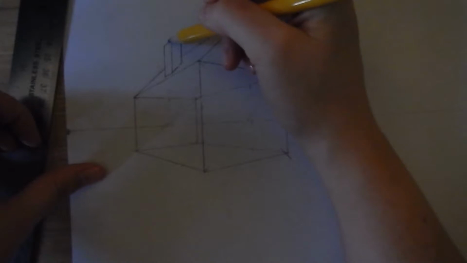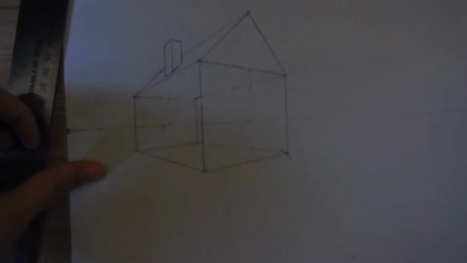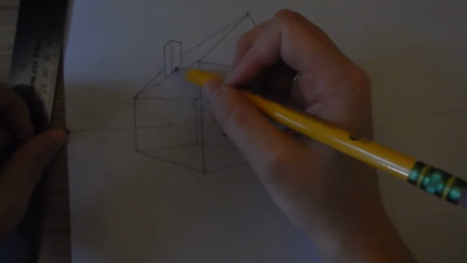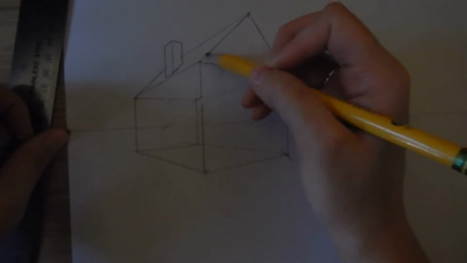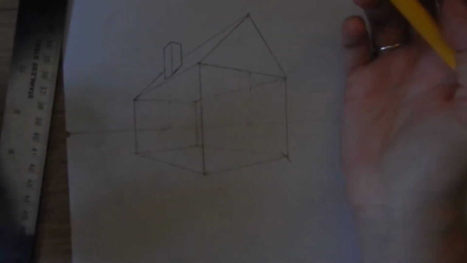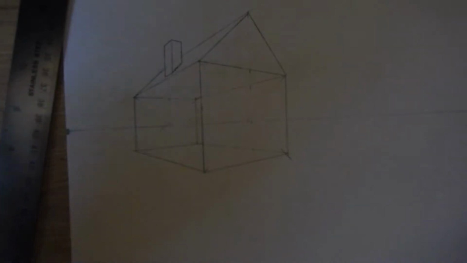So this line went to the vanishing point, this line went to this vanishing point, this line went to this vanishing point, and this one, I lined my ruler up with this line and then slid it over to here so I would know what the angle is of my roof. So there's the chimney. It looks wonderful.